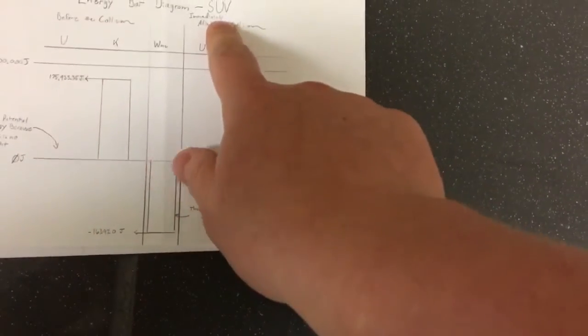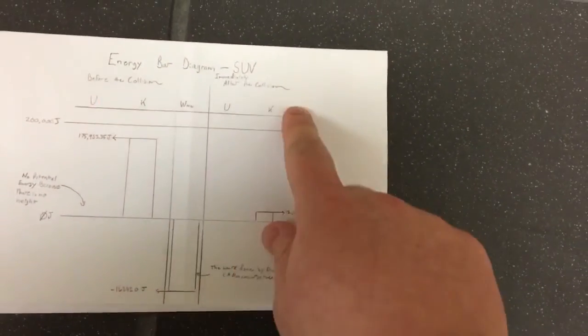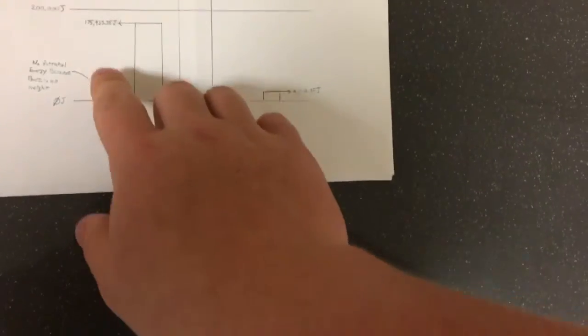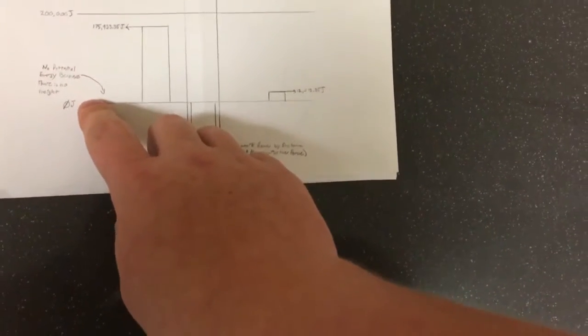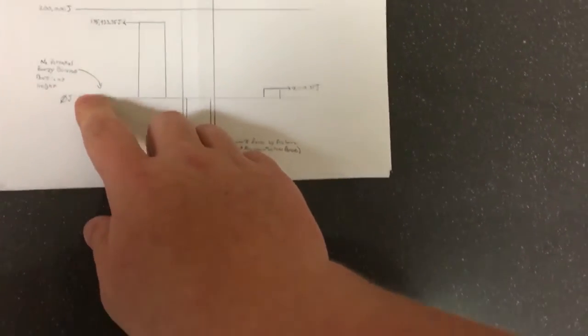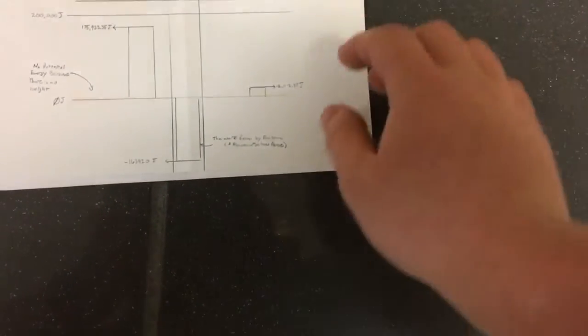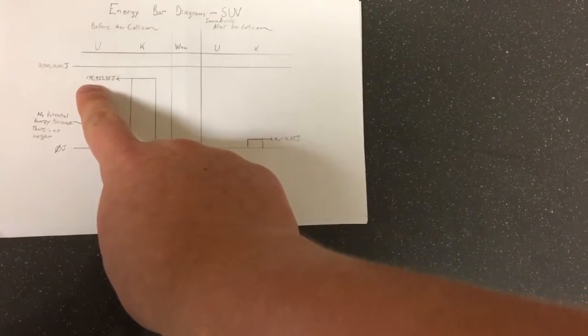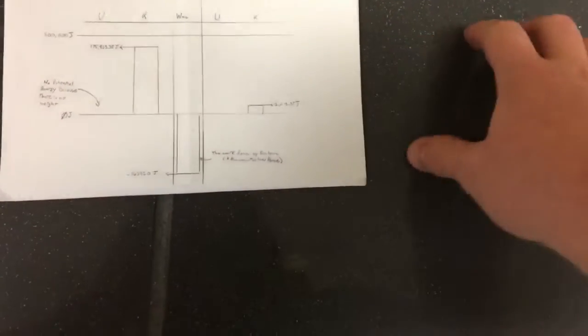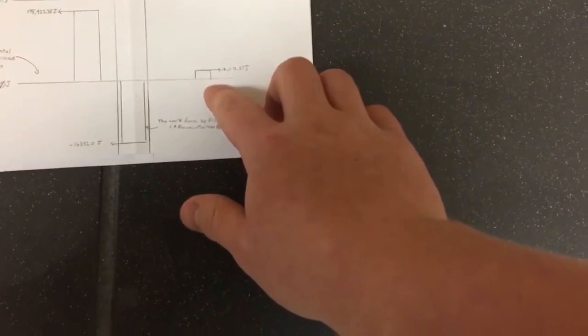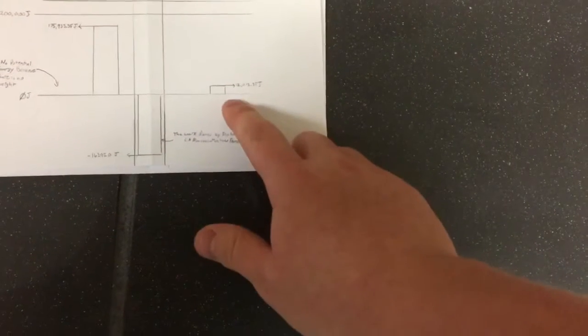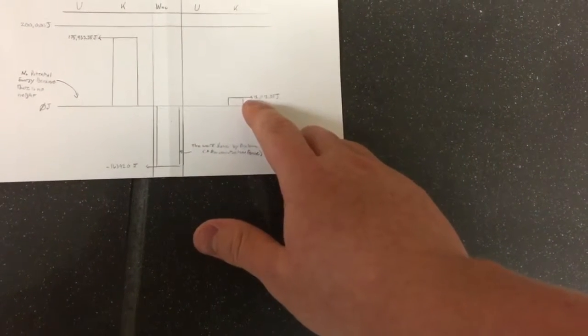In this energy bar diagram, it's the SUV before the collision and immediately after the collision. Before the collision, the SUV had no potential energy because there was no height, because he was driving on the road at ground level. He had 175,933.35 joules of kinetic energy before the collision. After the collision, there's still no potential energy, and there is now only 12,013.35 joules of kinetic energy.